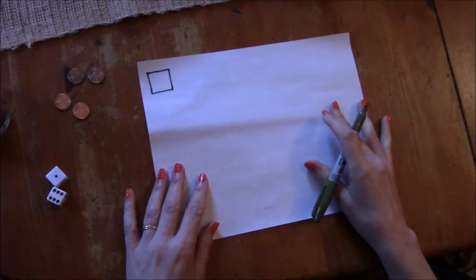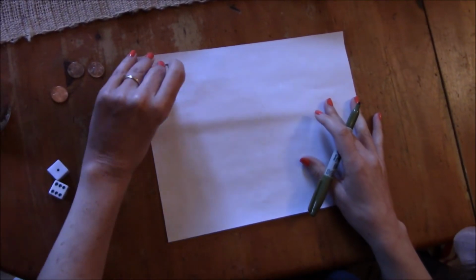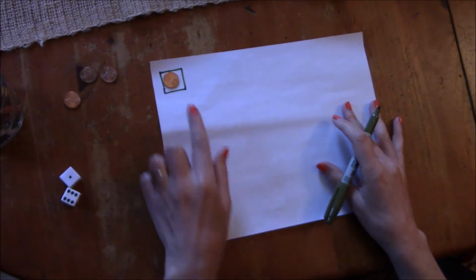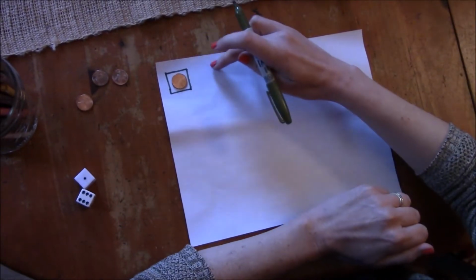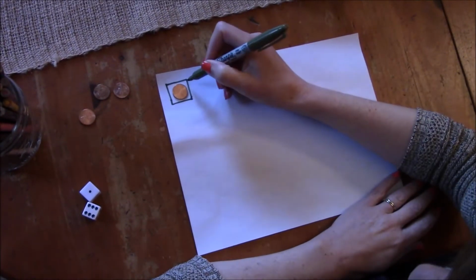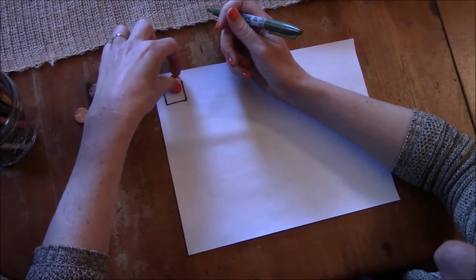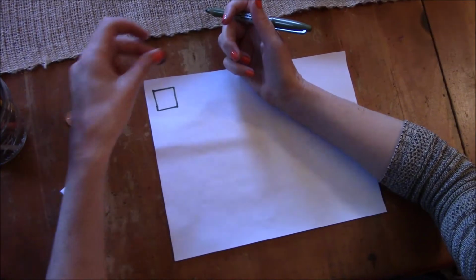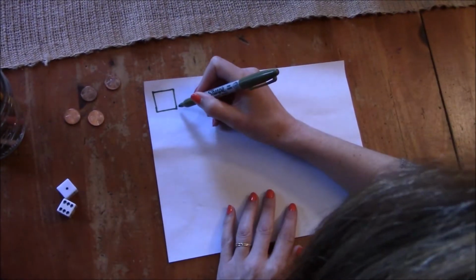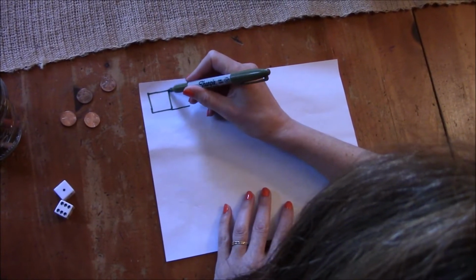So I started with that box. I'm going to check and take my penny, put it right inside. Oh, it fits perfectly. So when I build my blocks for my game board, I'm going to make sure that the squares are about that size so that as I move my pieces, I can go from square to square. Okay? So now you're just going to create some more boxes.